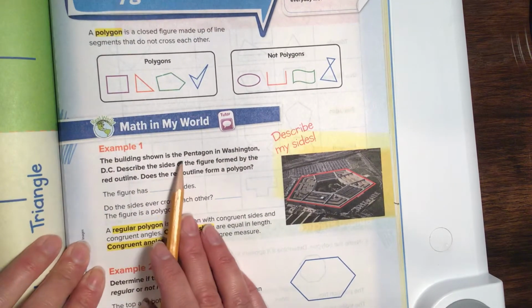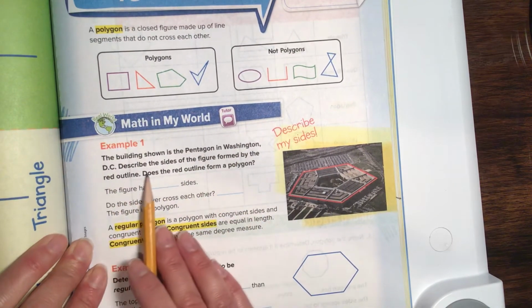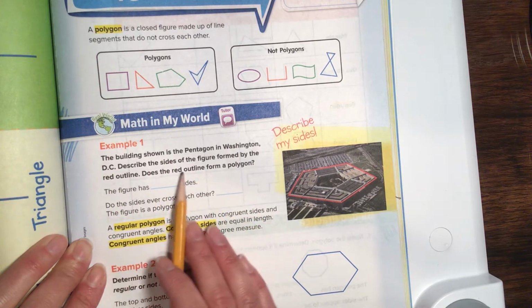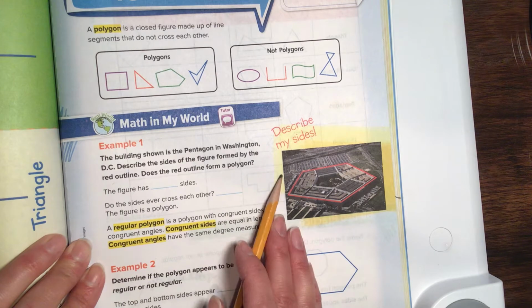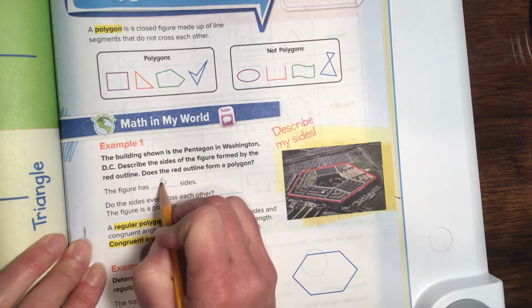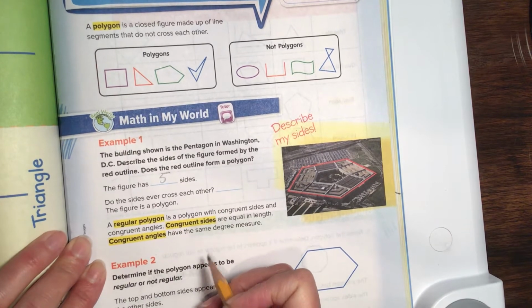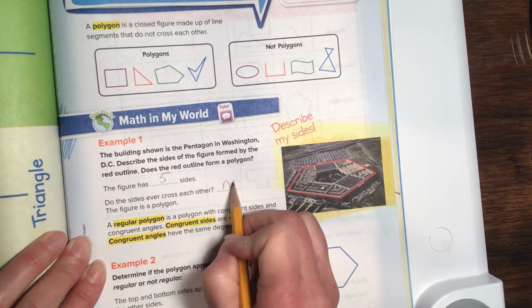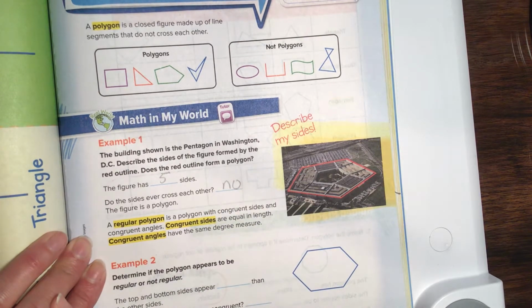In the building shown, the Pentagon in Washington, D.C., describe the sides of the figure formed by the red outline. Does the red outline form a polygon? Well, absolutely. It has 5 sides. And do the sides ever cross each other? Nope. So it is a polygon.